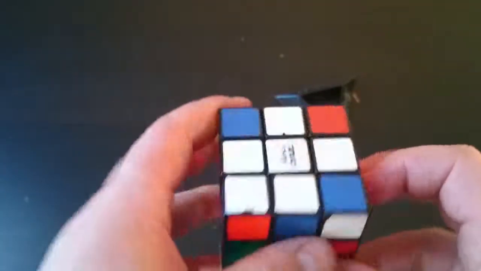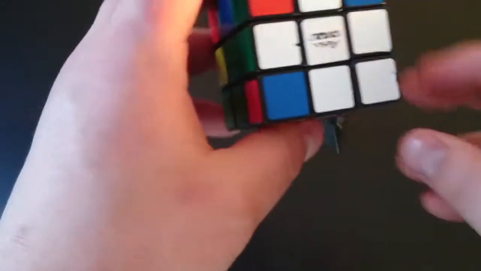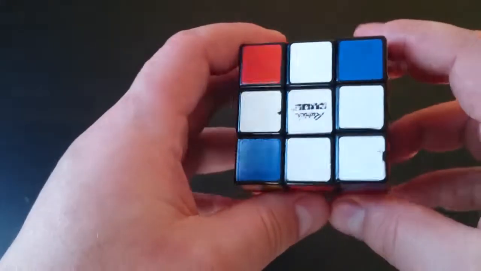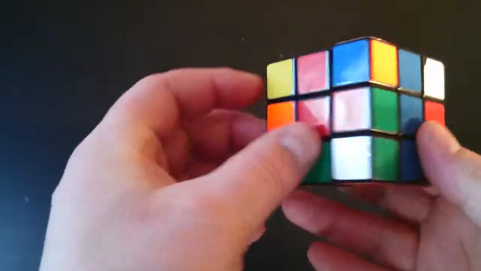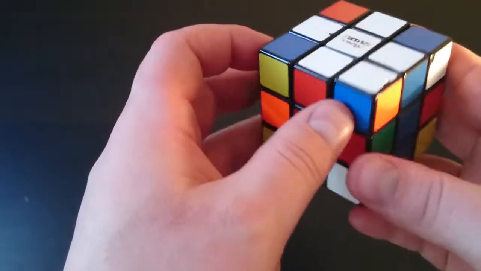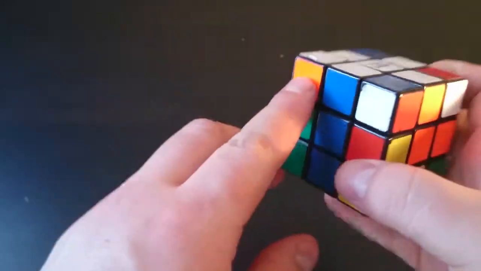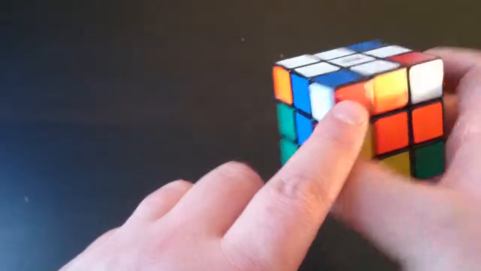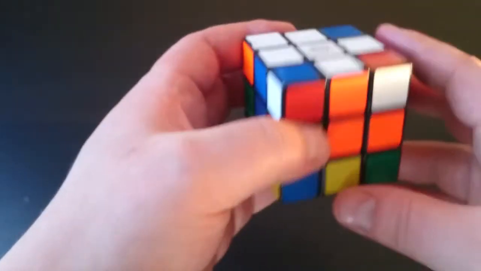Now after we solve the cross with the sides in the right positions as well, we need to solve the corners. You can see here that this corner seems to be in the right place. It's white, the face is white, it's supposed to be white, but now you can see that actually it's not in the right place. This corner should be here, so orange, blue, and obviously white here.